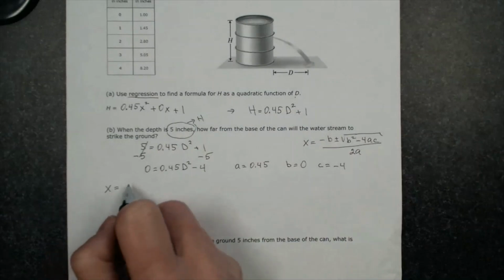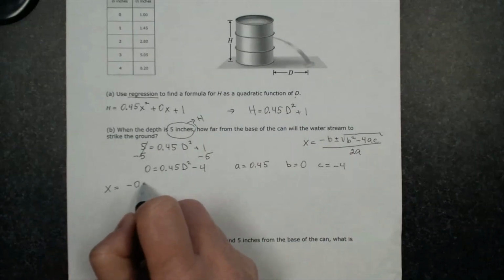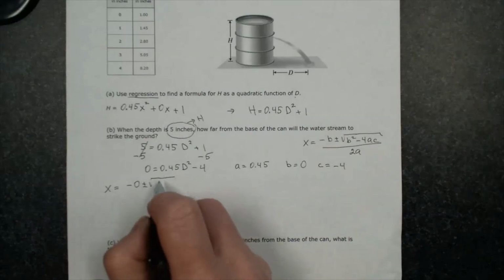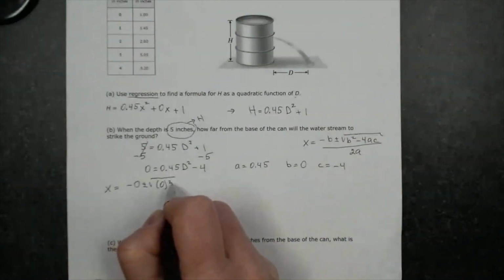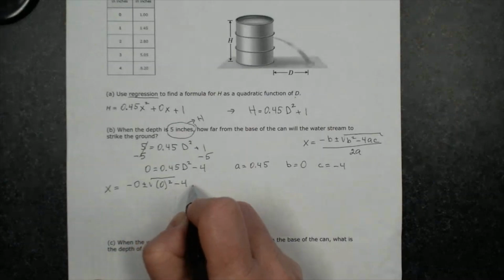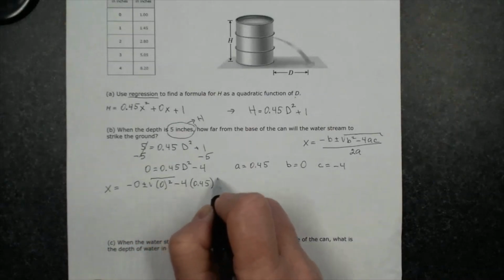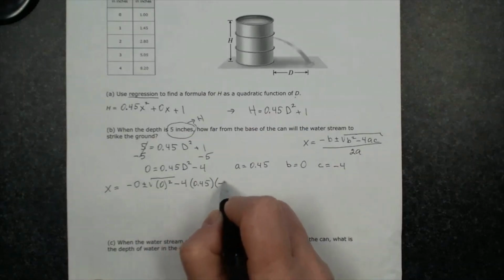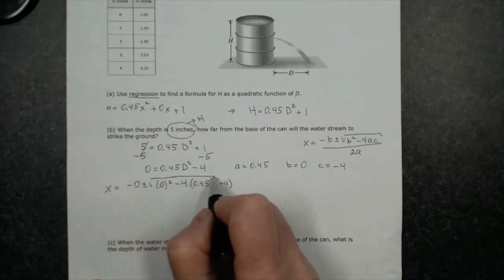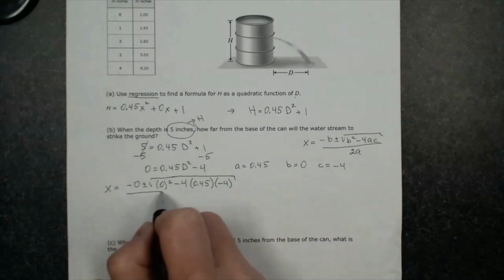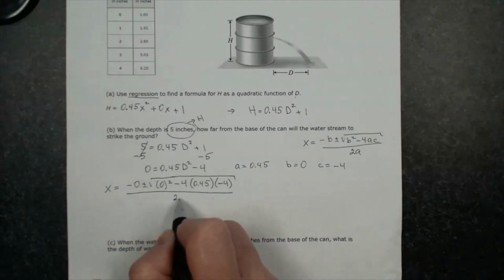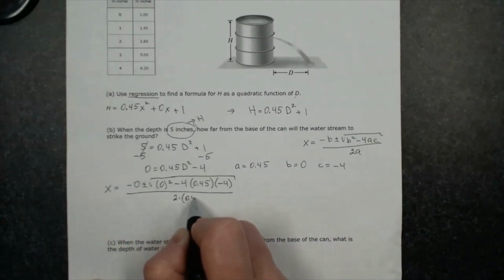X equal to -0 plus or minus square root of 0 to the second power minus 4 times 0.45 times -4, and all this over 2 times 0.45.